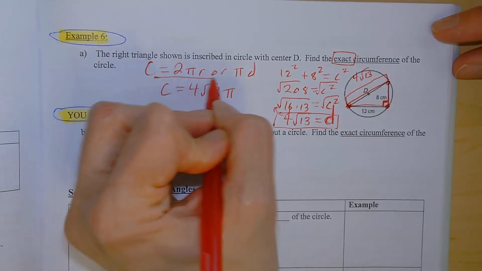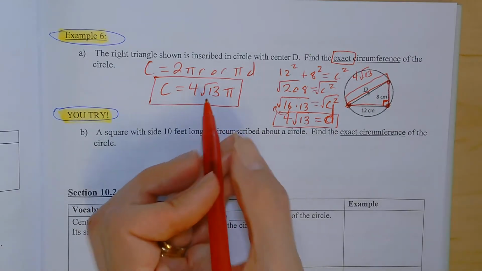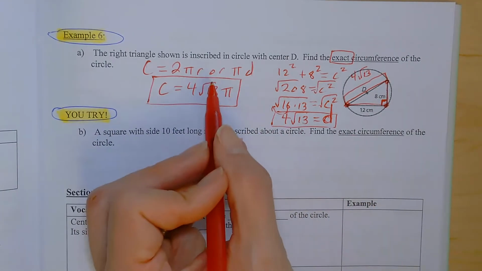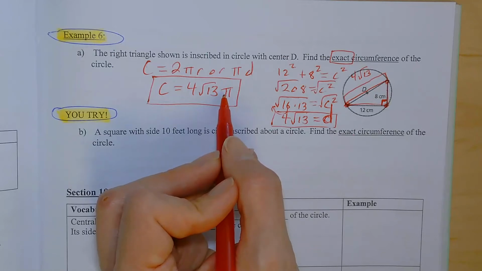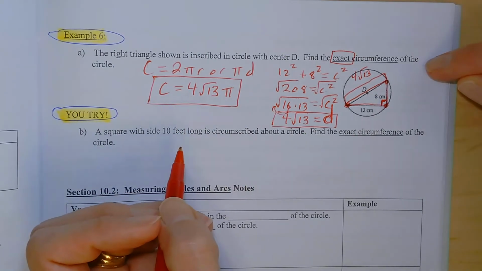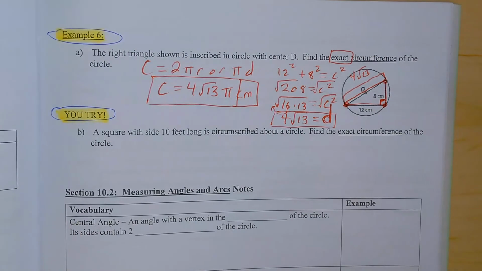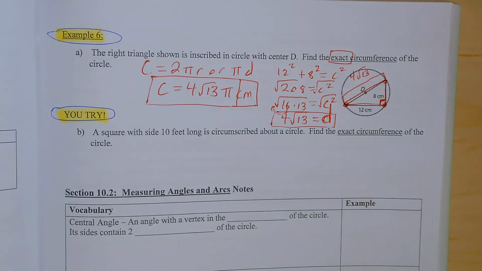You do not want to plug it in. You do not want a decimal. You want to leave pi in there, and you also want to leave your radical in there. So all you do is you take your diameter and you just put pi right in the back of that, like it's a variable. That's the circumference. And then, let's see, did it give us units? Yeah, it did centimeters, so we'll add on centimeters because it's just perimeter. It's not area, so don't put squared on there.